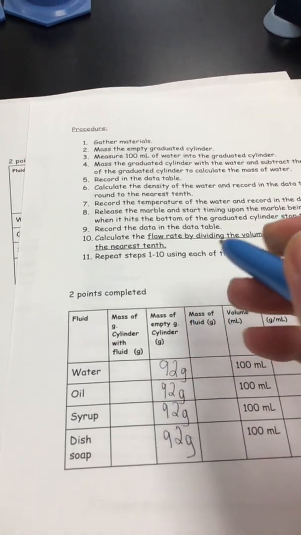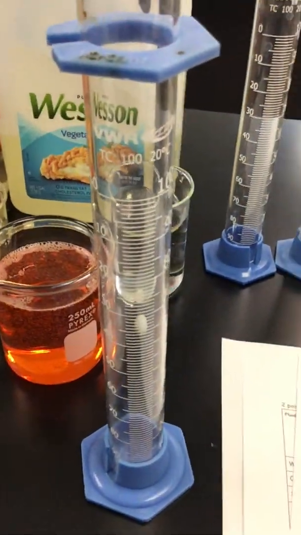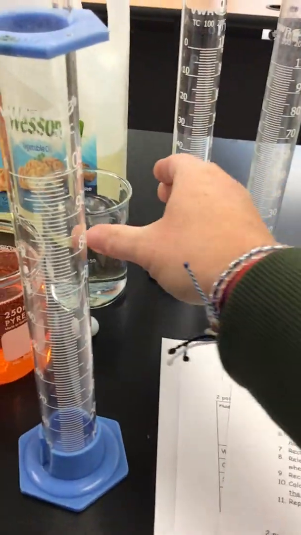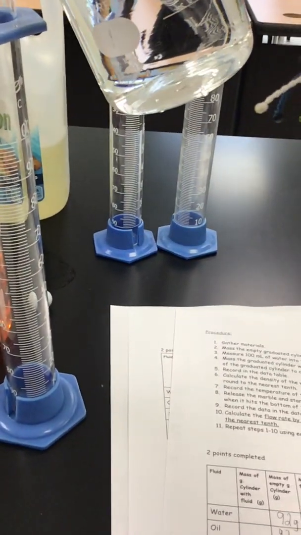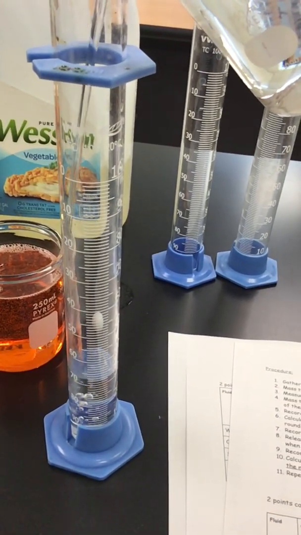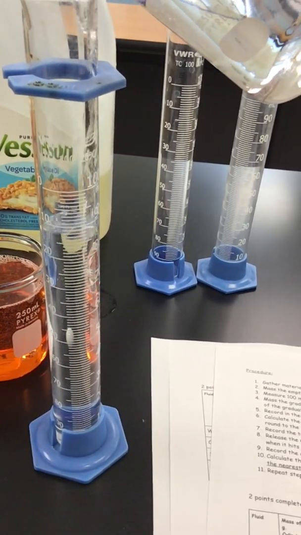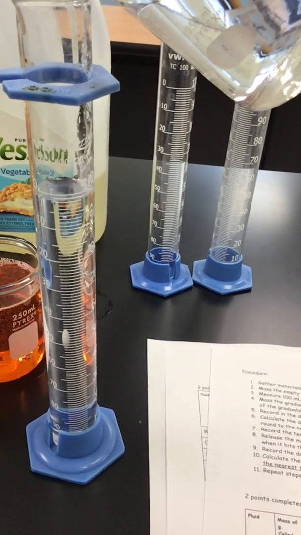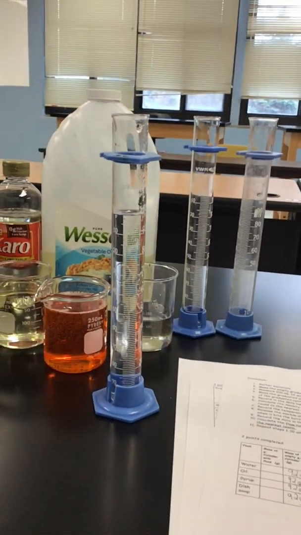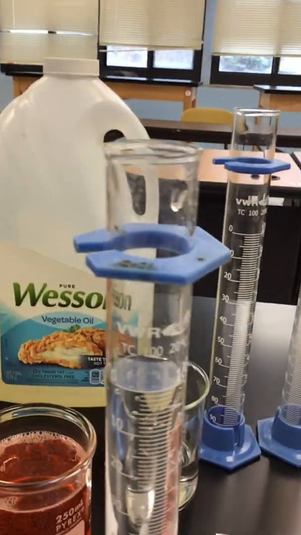Next, I'm going to use the cylinder and pour 100 milliliters into the cylinder with a meniscus read. All right, that looks really good for my eye level read.